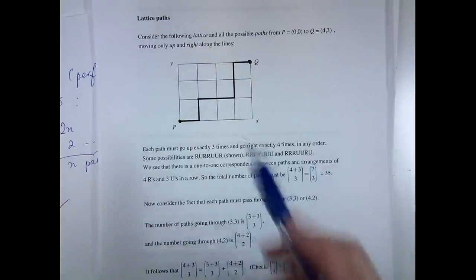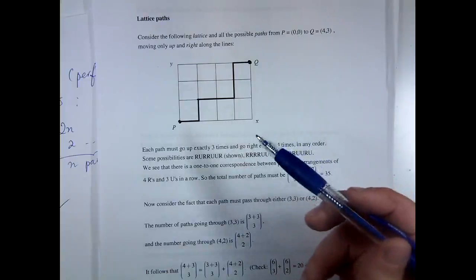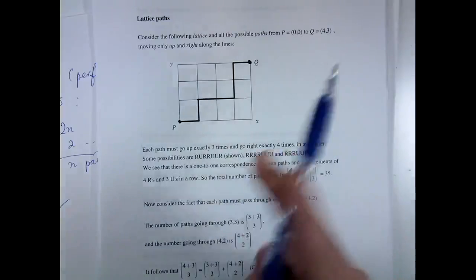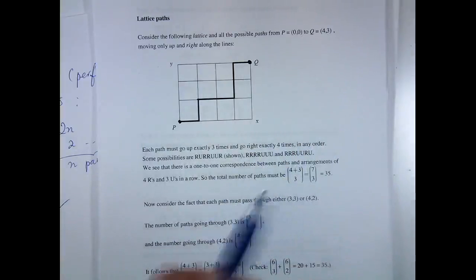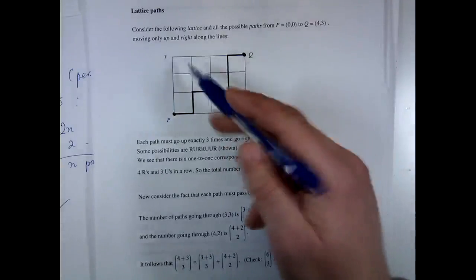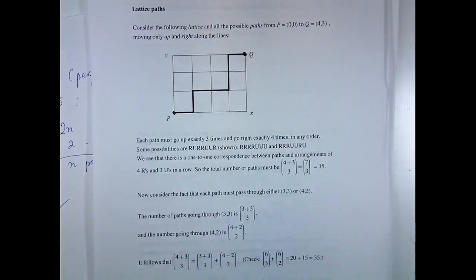Every word is a valid path, so long as it has 4 rights and 3 ups. And every path translates to a word with 4 rights and 3 ups. So it's a perfect bijection. And yeah, it's 7 choose 3. So in general, if it's P by Q, then P plus Q choose P is the number of paths.